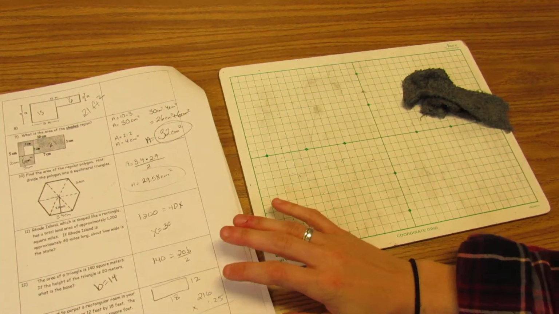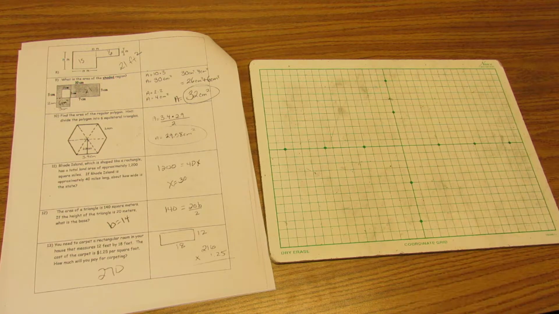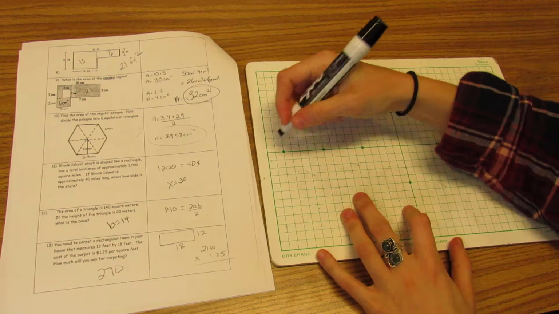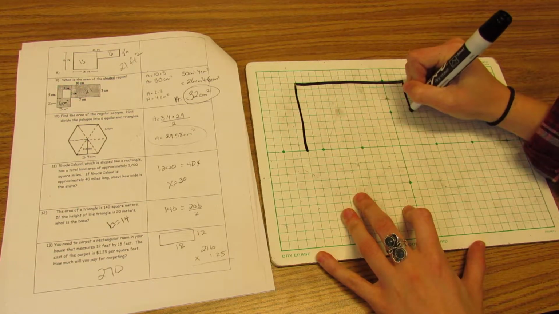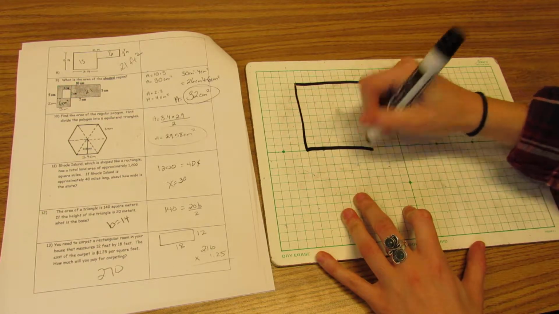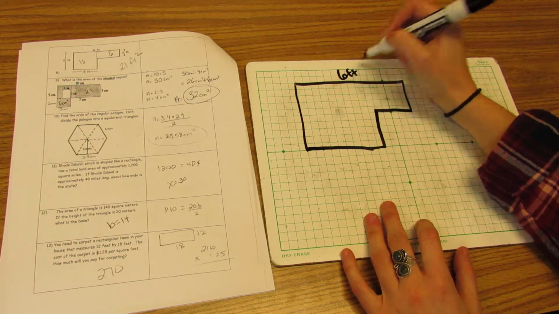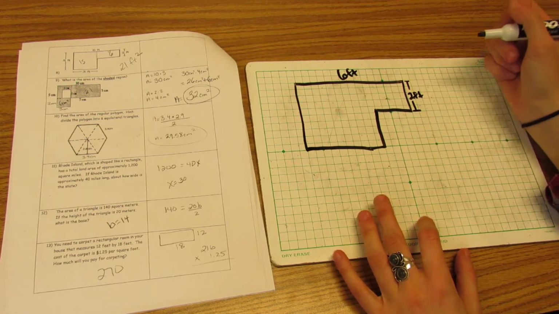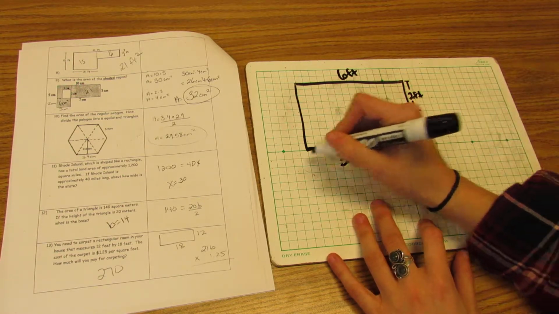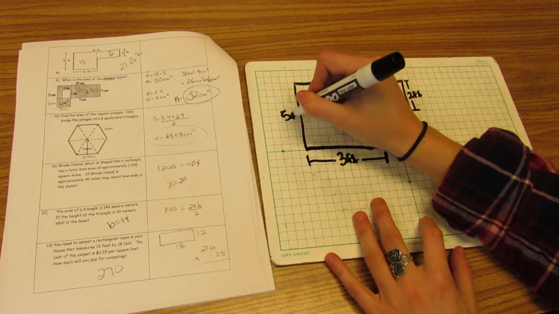Okay, so let's look at number 8. I don't believe we did this one in class, so I'll do this one with you guys. It's pretty self-explanatory, but you never know, so it's better to just be sure. Okay, so I'm going to draw my figure. So this says it's 6 feet, this says it's 2 feet, this says it's 3 feet, and this says it's 5 feet.